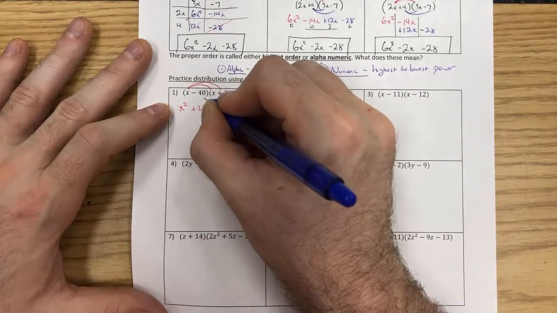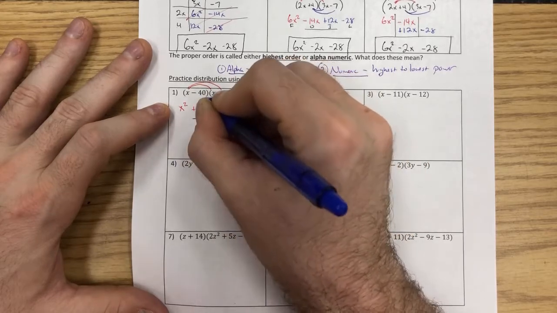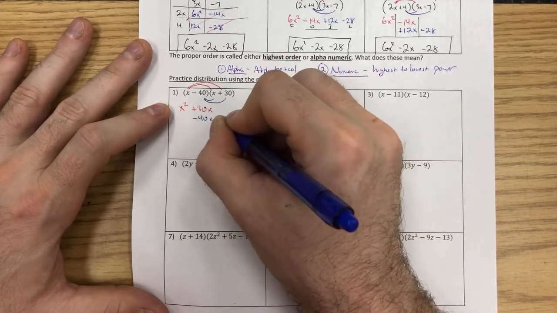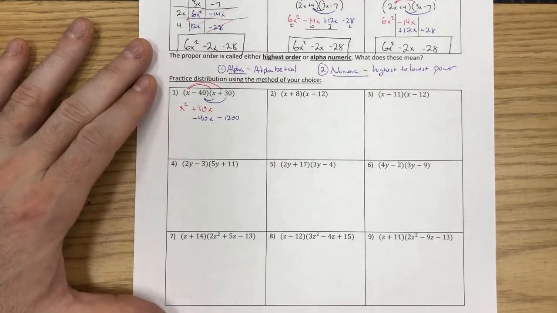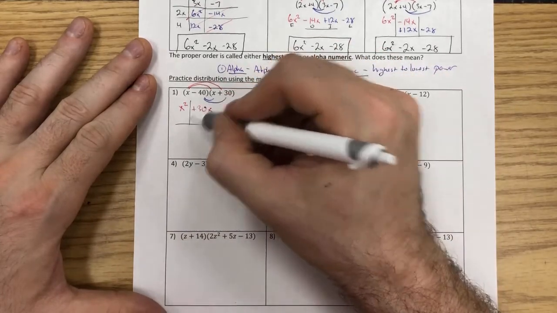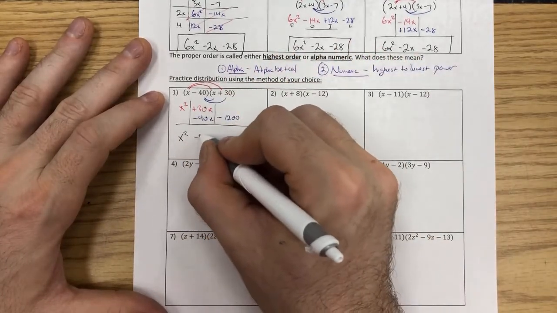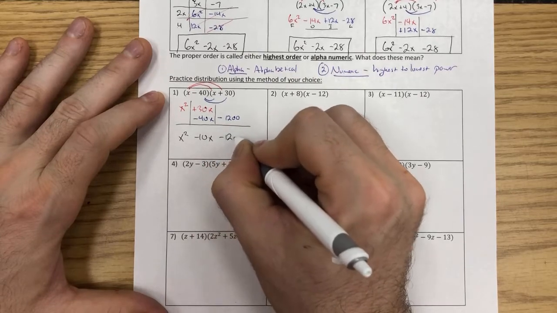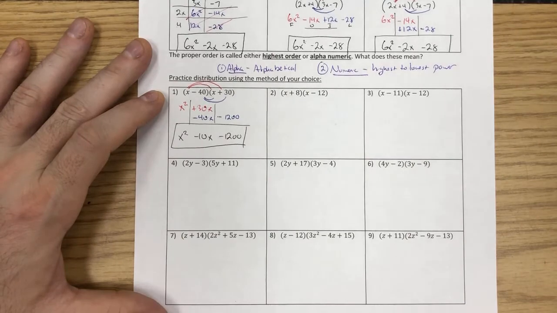Then as we distribute the second term, we get a minus 40x. 40 times 30 is going to give us a negative 1200. Again, the stacking method is nice and neat, where we know what columns we need to add up. So we get an x squared minus 10x minus 1200. Boom. And we're done.